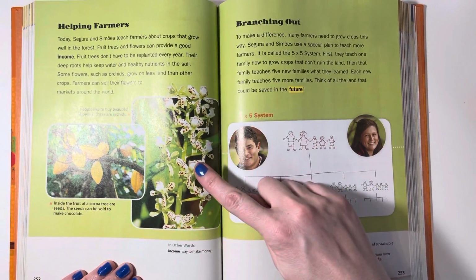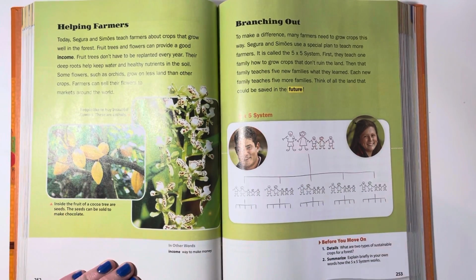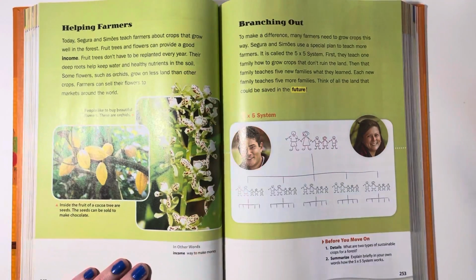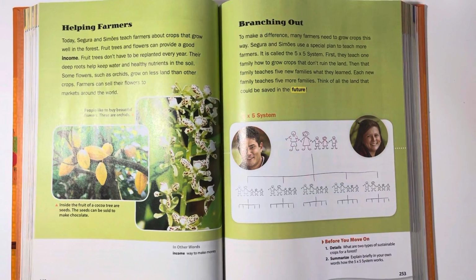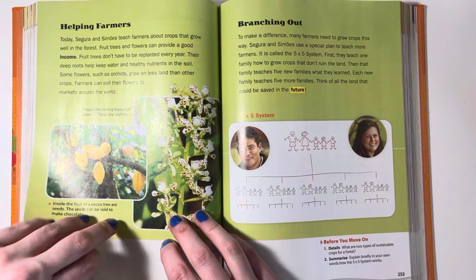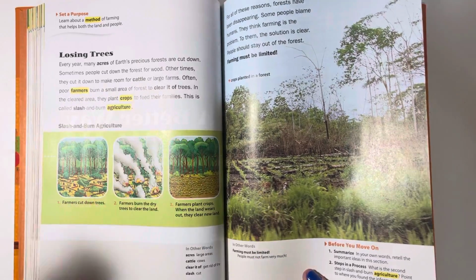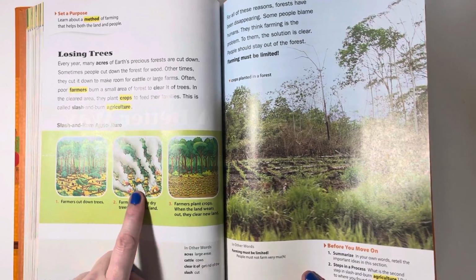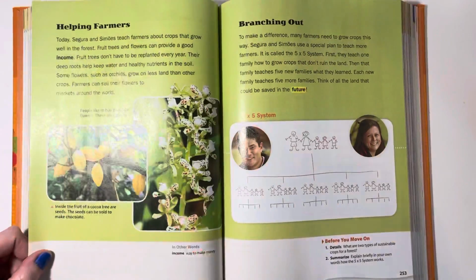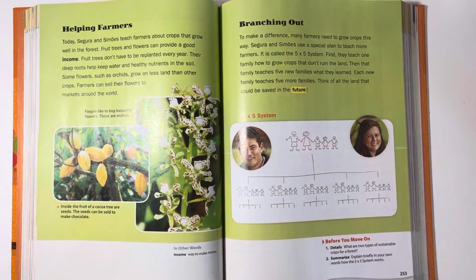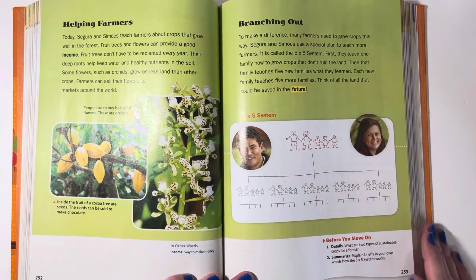So we talked about these pictures. So here's the orchids and here's the cocoa trees. And this page, we talk about how fruit trees don't have to be replanted. So it makes it so that they don't have to do this process over and over. They can cut the trees, burn them down, plant their crops. And if they plant fruit trees, the fruit trees will just stay in the land and they can keep using the same land. They don't have to be replanted.